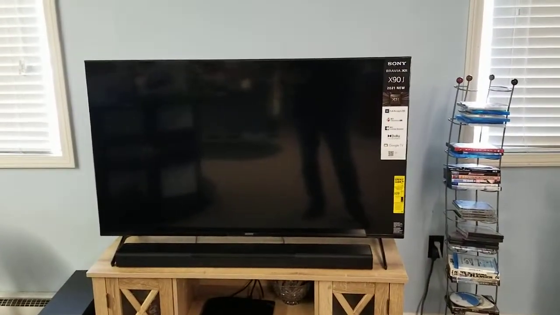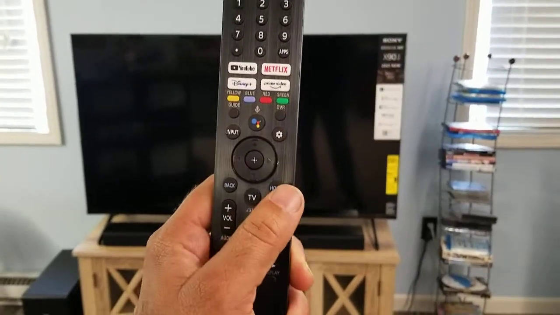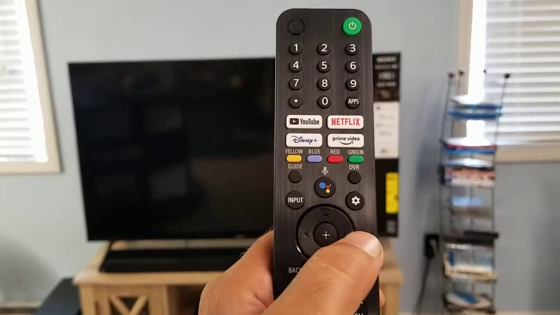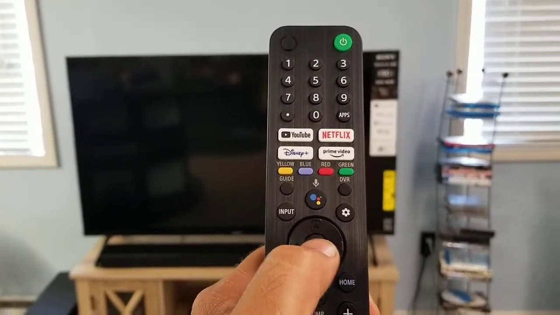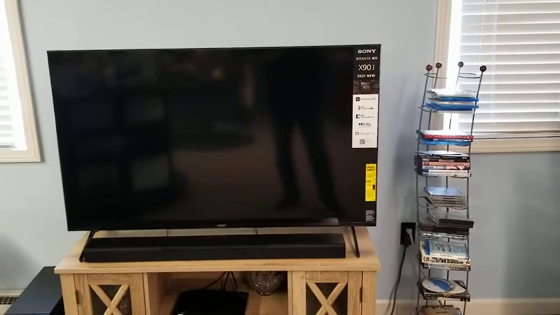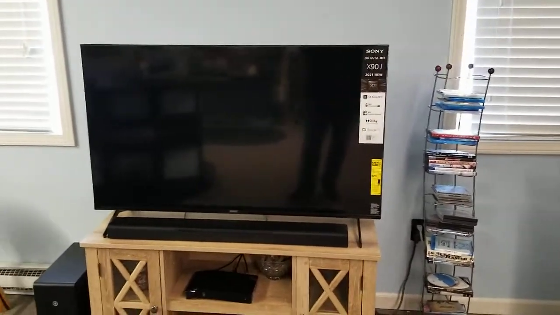Before I get started, the buttons we're going to be using on the remote are the home button and our arrows, left, right, up, down, and center, which is enter. And the power button. Those are going to be the main buttons that we're going to be using.